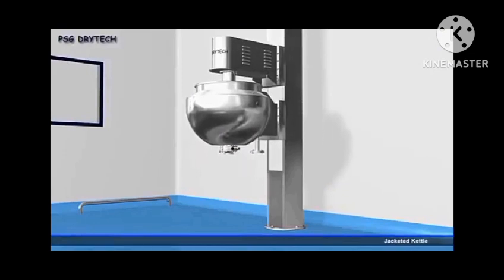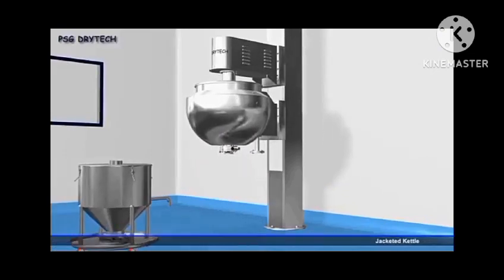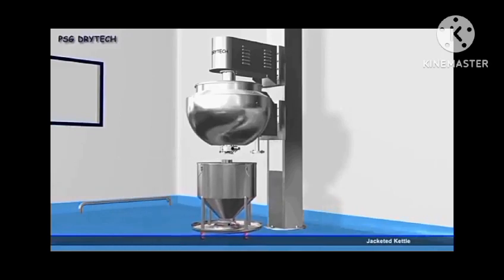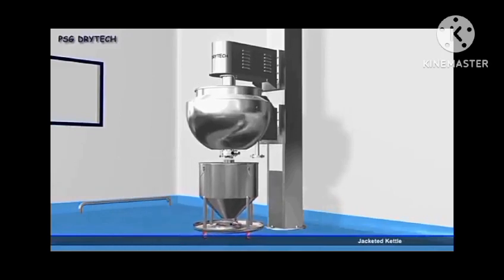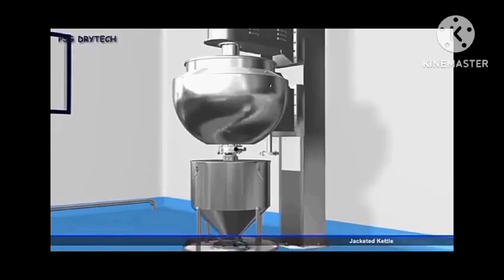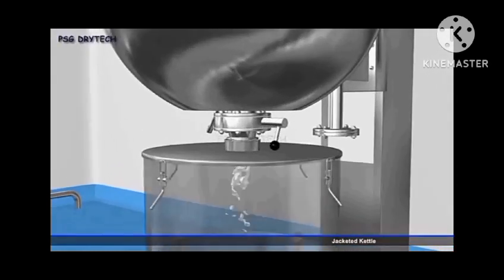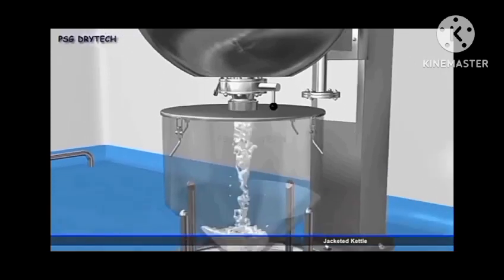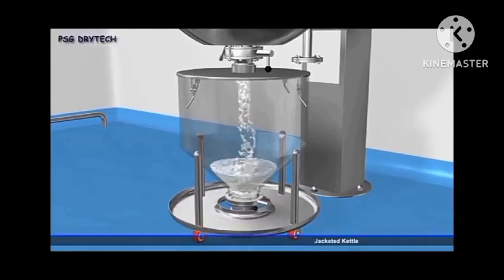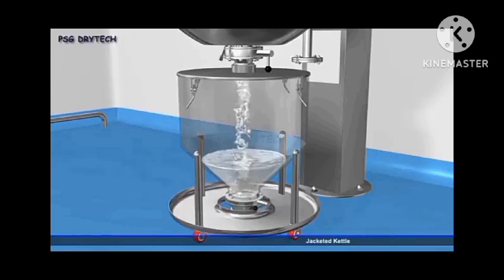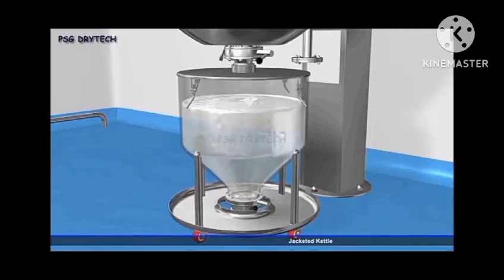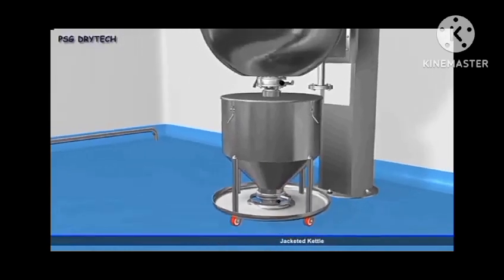Now, once the liquid is successfully concentrated, it is poured out into a container through the outlet placed at the bottom of the steam jacketed kettle. Steam jacketed kettle is usually used for concentrating aqueous liquids, especially thermostable liquids such as liquorice.